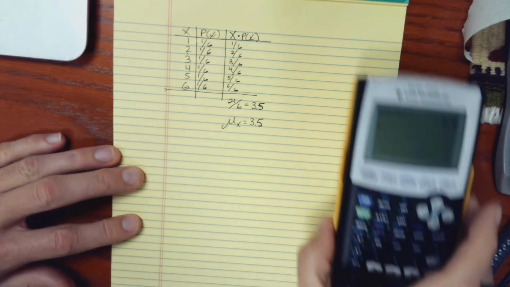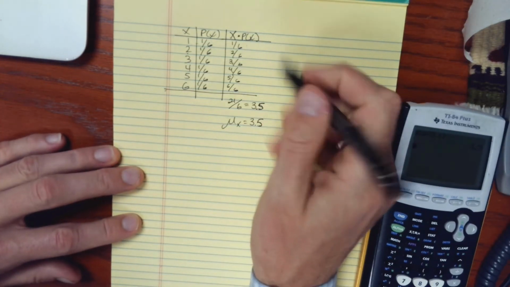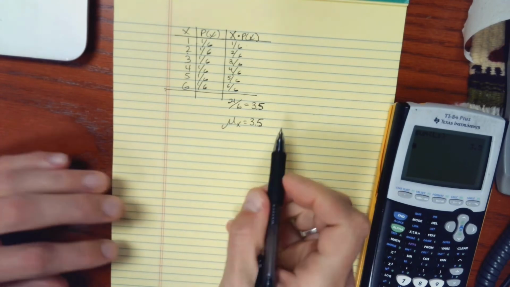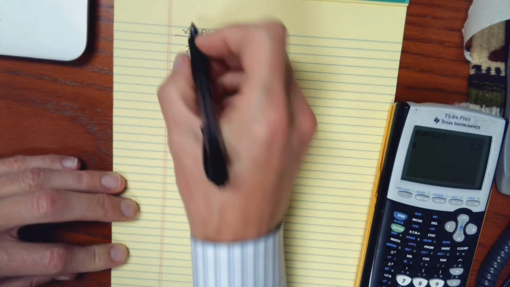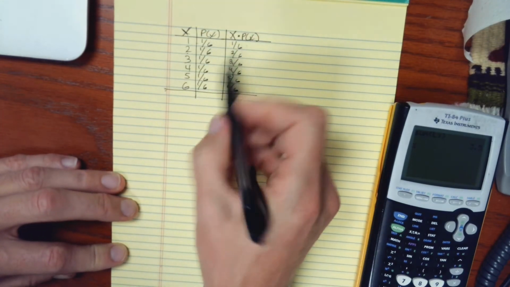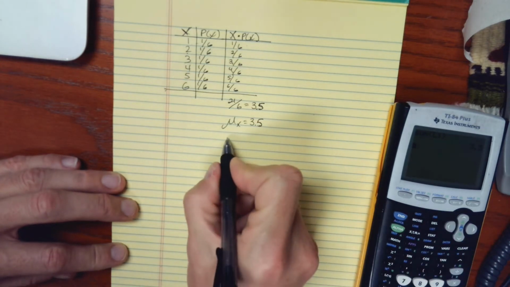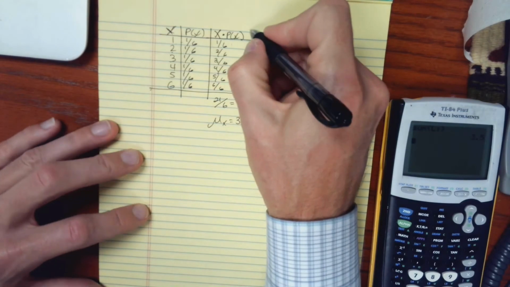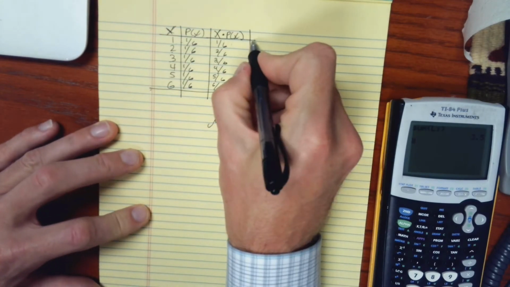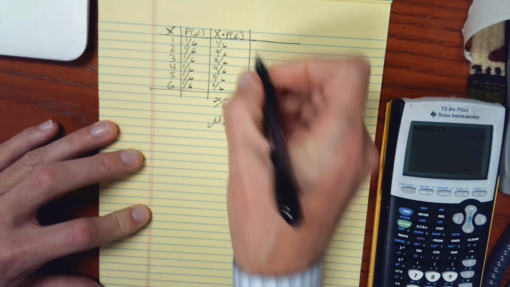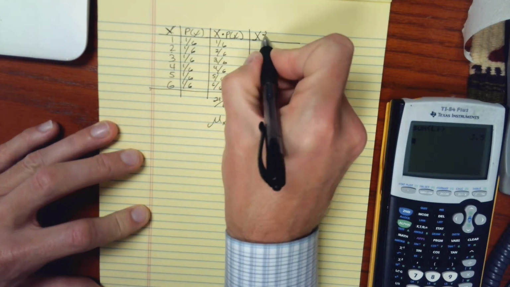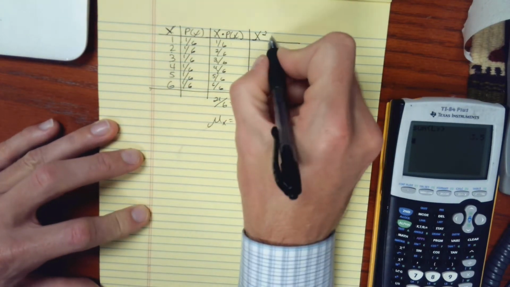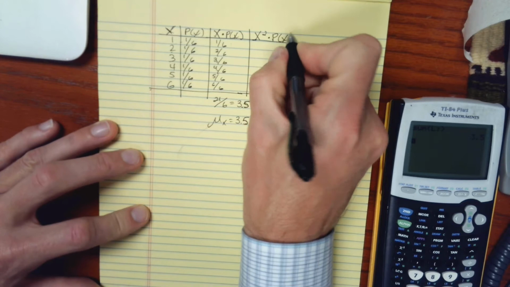Okay, welcome back. So at the end of the last video, I calculated the mean for this random variable x, whose value was determined by the roll of the die. So next, I want to calculate the standard deviation. So to do that, I'm going to add another column to my table here, and in this column, I'm going to square the values of x before I multiply by the probability.